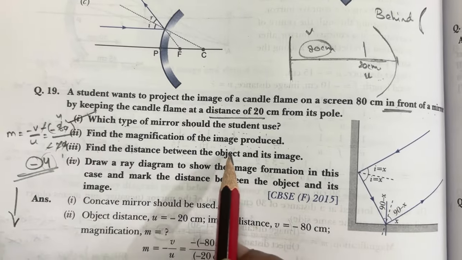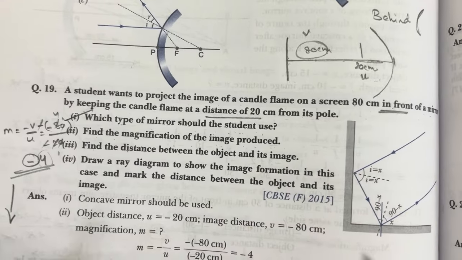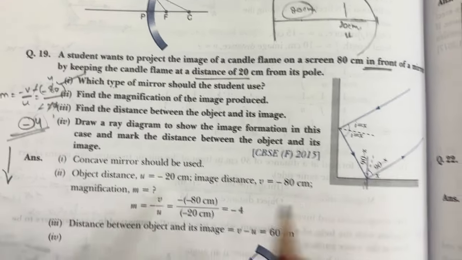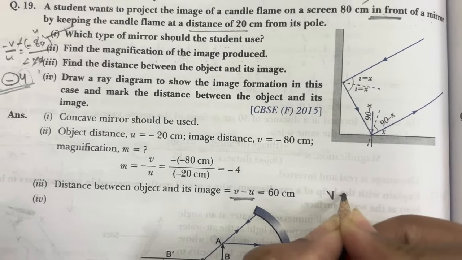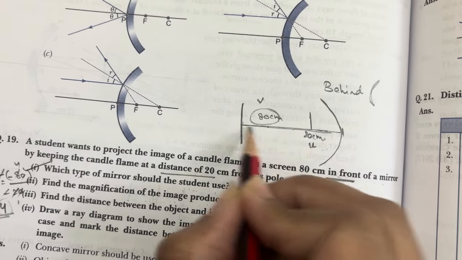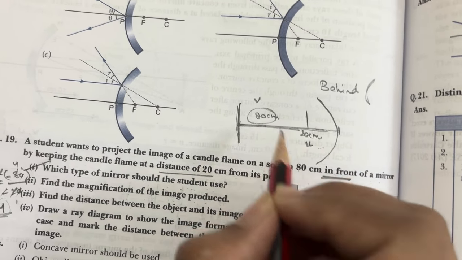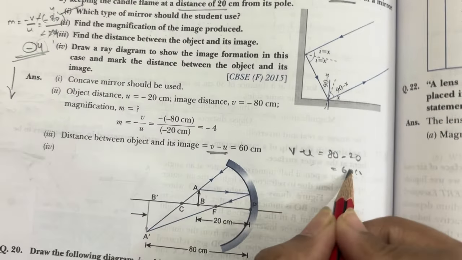Find the distance between the object and its image. Distance between the object and image. If you are supposed to find the distance between the object and the image, you do V minus U, that is 80 minus 20, which is equal to 60 centimeters. Here you are keeping the object here, the image is formed here at 80 centimeters. So this distance is 60 centimeters. That's what we calculated.